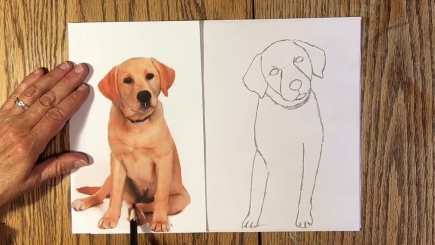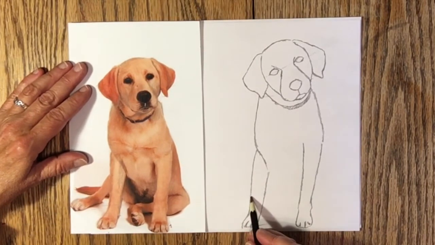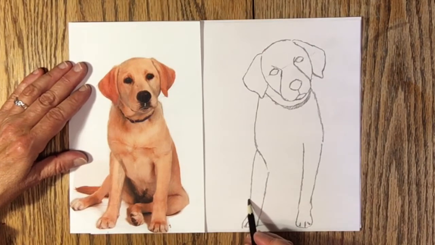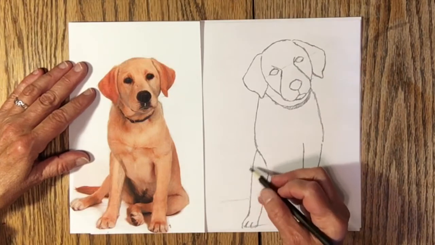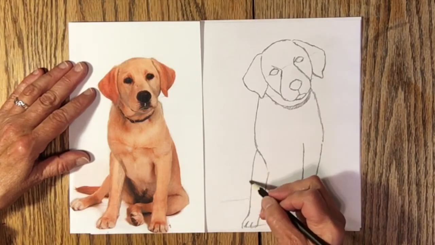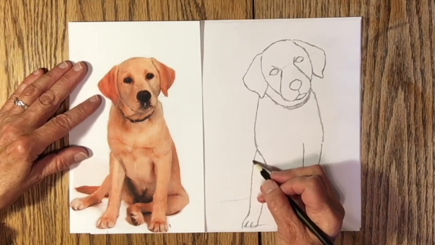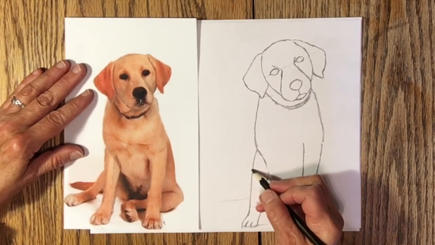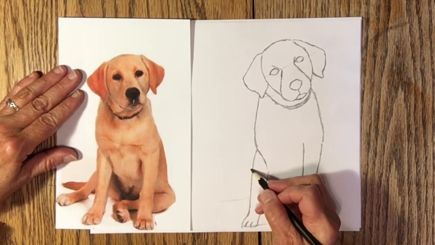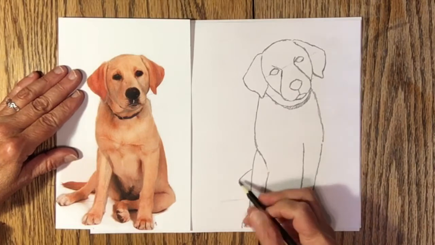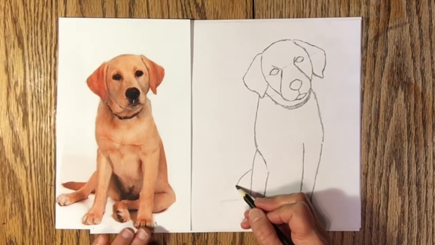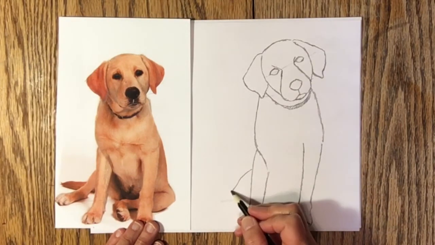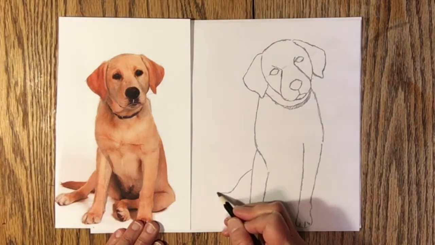All right, what's next? I could go any of several directions. All I have to do is pick out a part of his body that's visually connected to the other part, like his hind leg there that's coming out from behind his front leg. I can go right from the line that makes up his front leg and out, and make that curve.